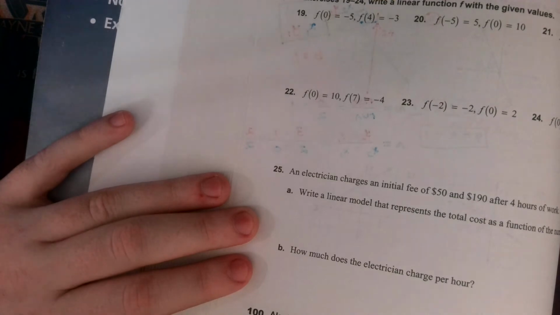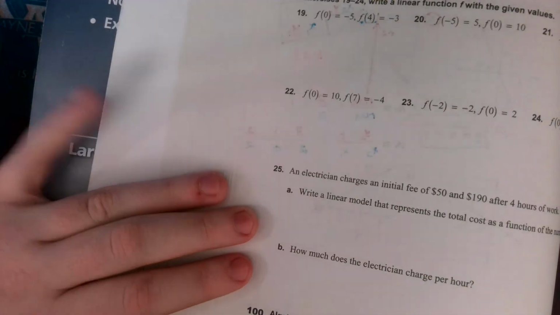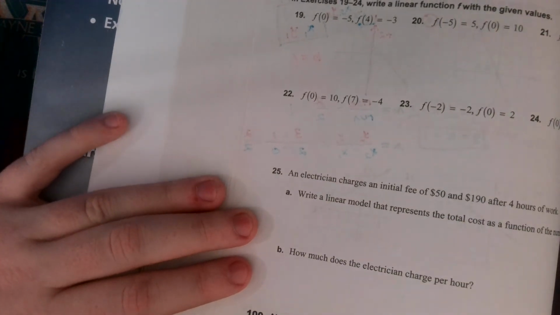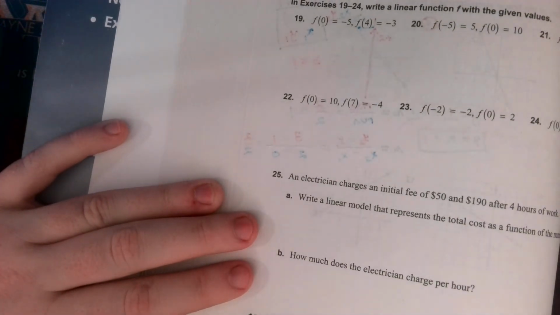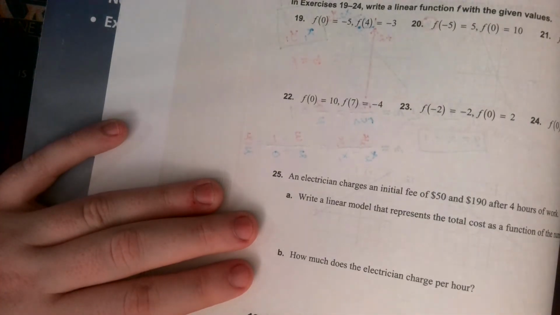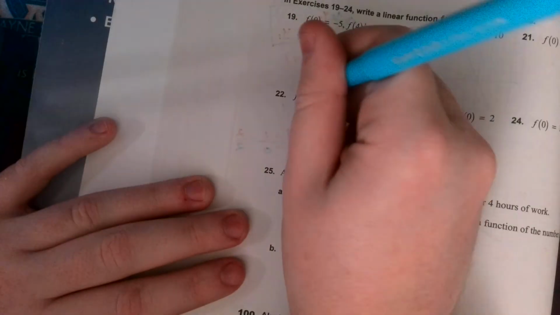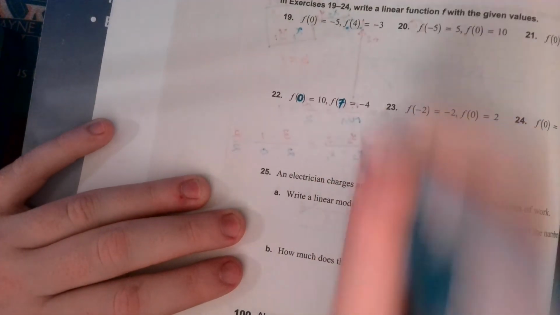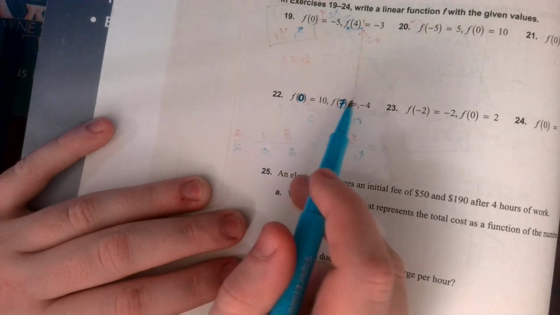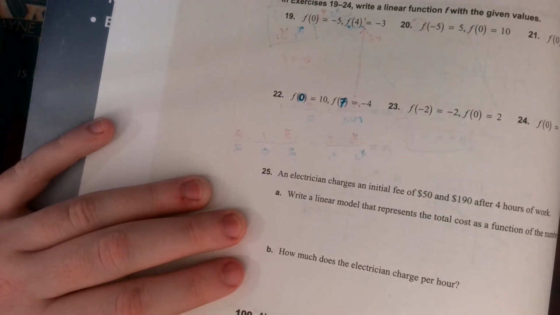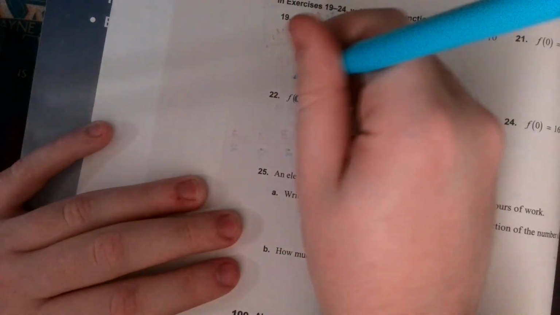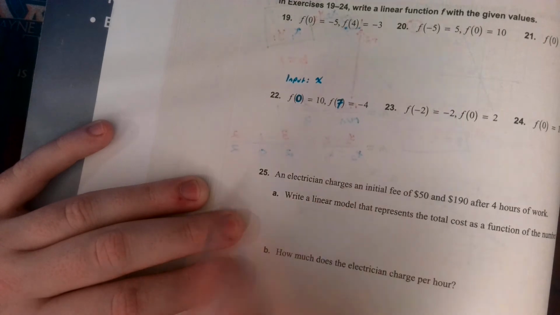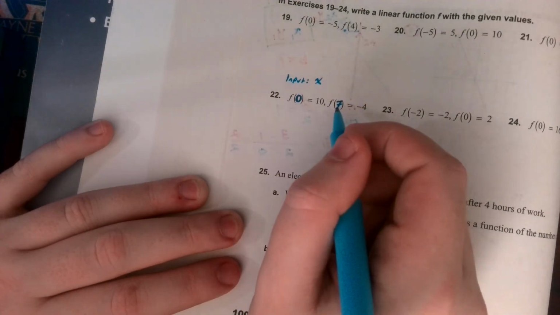Function notation is a way of writing information in a very compact way. It's always going to tell us the input and the output all in one place. As a reminder, your input values are always going to be what are inside of the parentheses. So our input for this first one is 0, our input for the second one is 7. And input is the same as x. So what it's telling you is one of your x values is 0, one of your x values is 7.